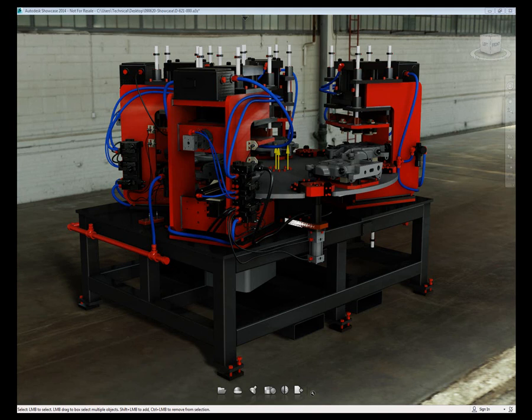So Showcase itself offers you the ability to produce very nice, realistic looking imagery very quickly and very easily. So we have our machine that we've modelled up inside Inventor that we've just imported into Showcase, and as you can see, the imagery itself is very, very good. We have a very nice image of the machinery, all coloured and materialed up.